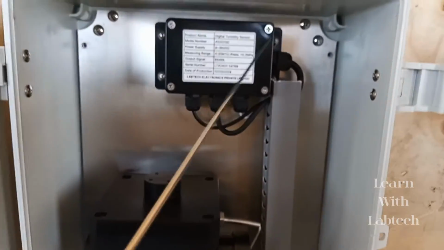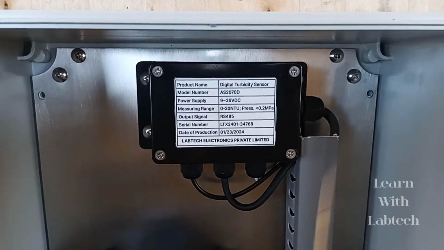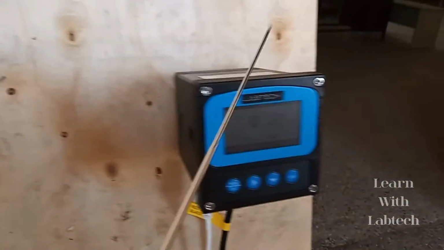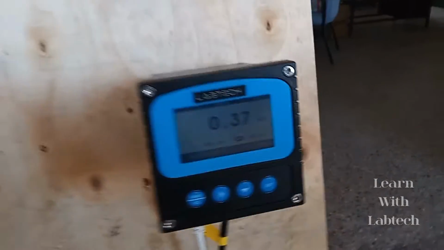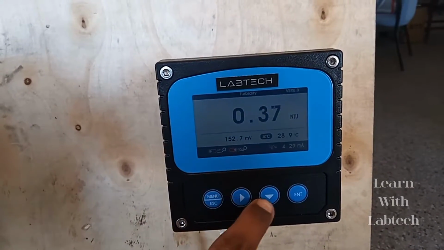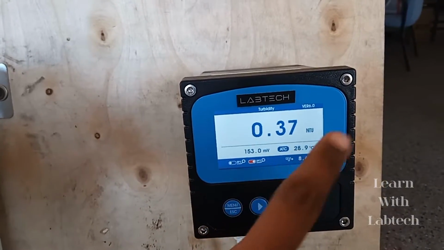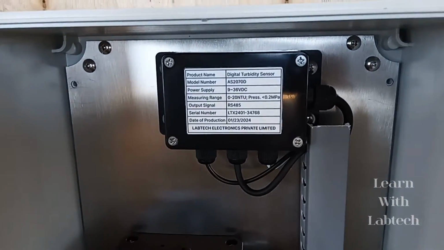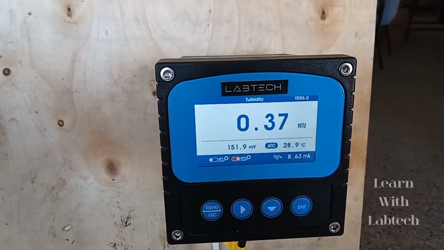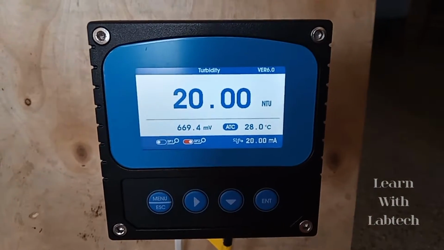Here we have this digital turbidity sensor. Here we have inbuilt RS485, where it gives the digital output. That output will be displayed in this analyzer. This is the display unit. So as of now, this is the NTU measurement of our unknown solution, 0.37 NTU. A 5 volt supply has been given to get the analog supply. And here we get the display of the measured turbidity of that unknown solution. This is just a sample measurement.